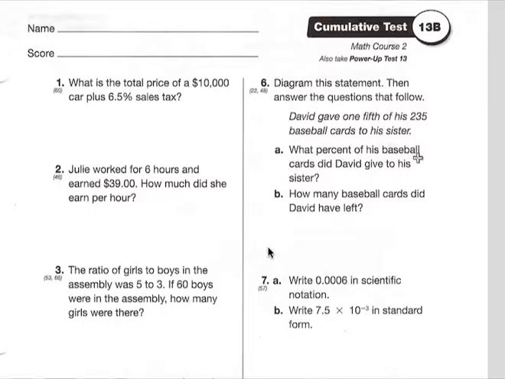What percent of his baseball cards did David give to his sister? Okay, so it tells us he gave 1/5. That's easy. We just have to find out what 1/5 is as a percent. There are a couple ways to do this.